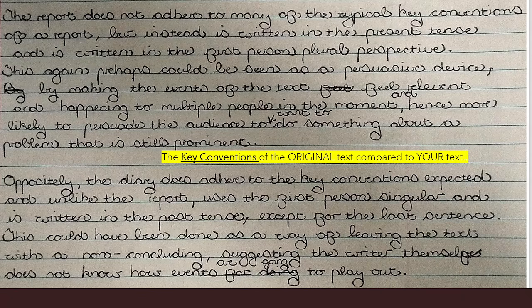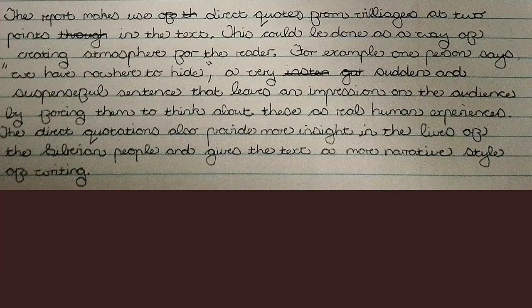Interesting. This could have been done as a way of leaving the text with a non-conclusion. I'm assuming she means without a conclusion, suggesting the writer themselves does not know how the events are going to play out. Very clever. So the student is actually saying, I created this effect on purpose. I think that is very, very clever. I'm very happy with that.